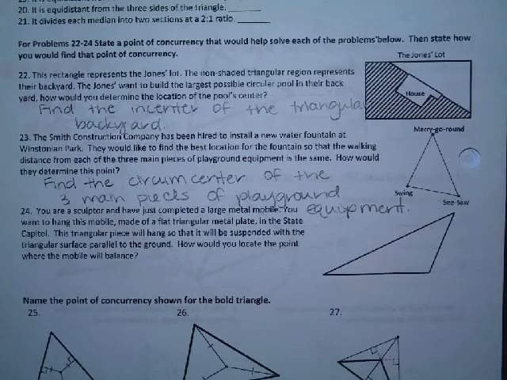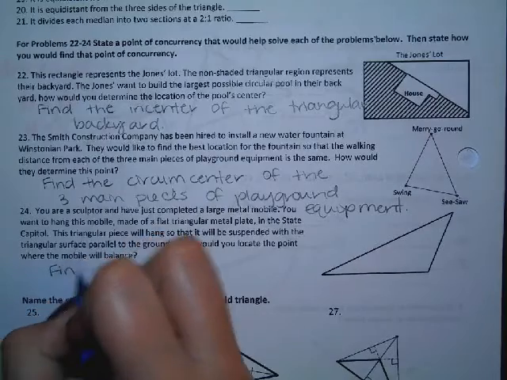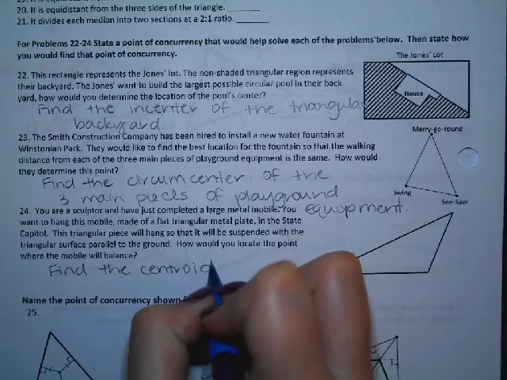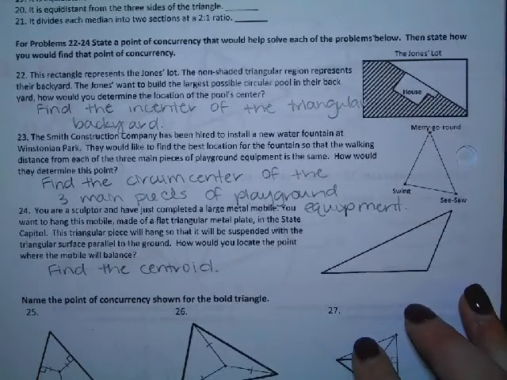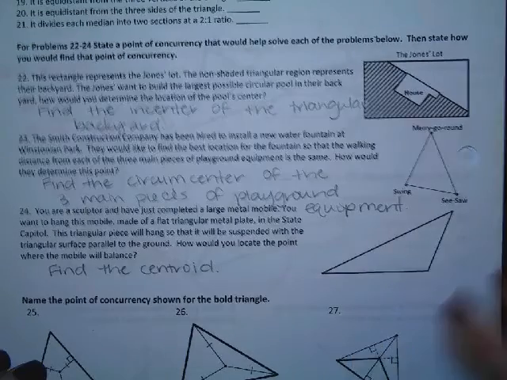It's the centroid. Why is it the centroid? It's the center of gravity. Yeah. So you're going to find the centroid. All right, find the centroid. That's it. All right.